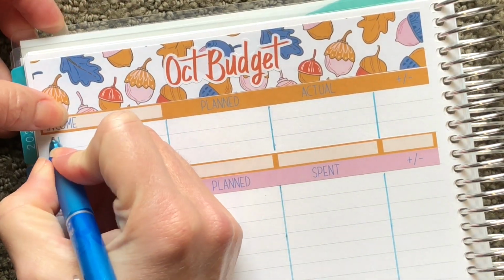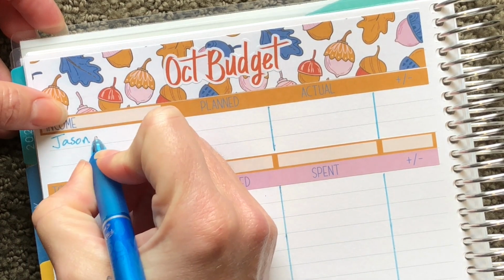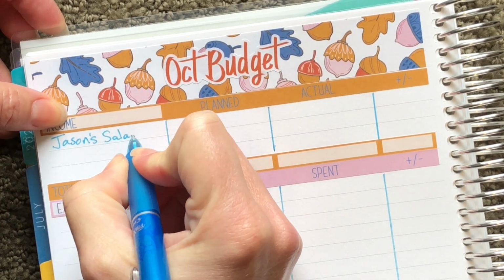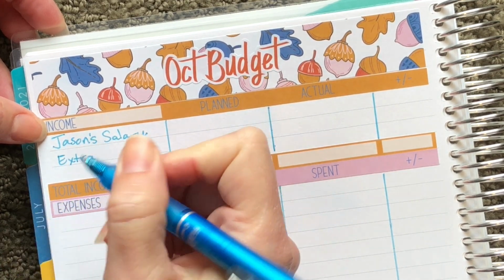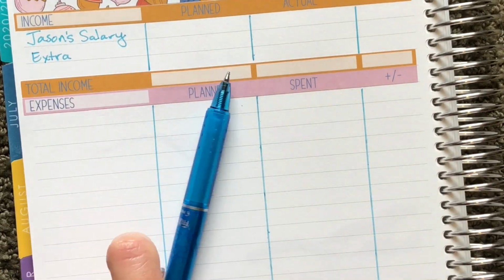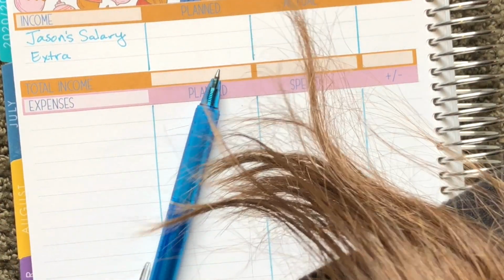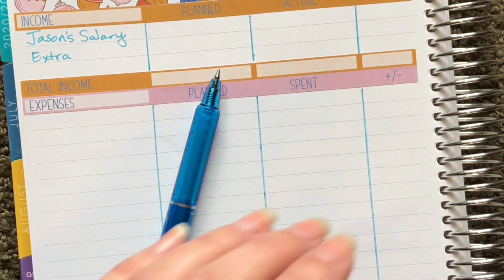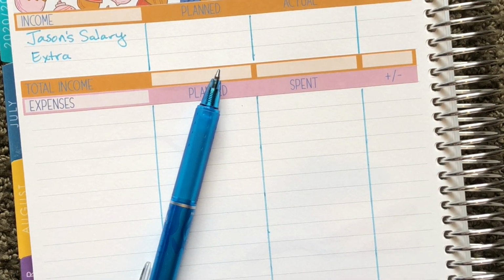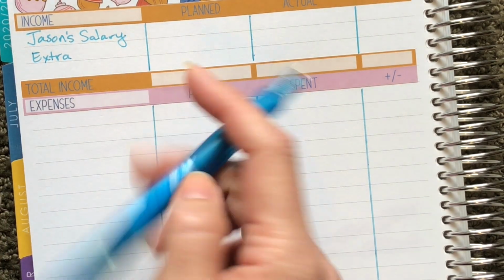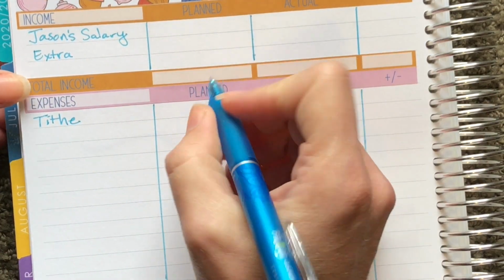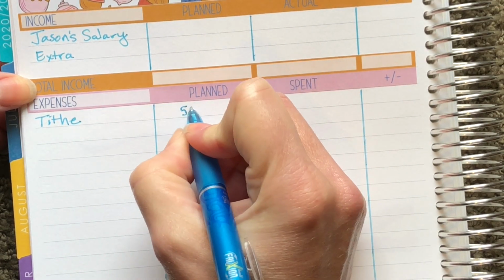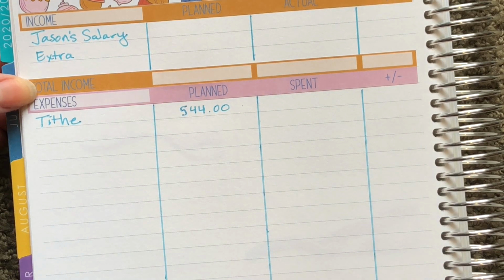he has his salary. And then I like to just have an extra one because he does do some weddings and that sort of thing. Then, all right. So then always our first expense is our tithe. This is $544.00.